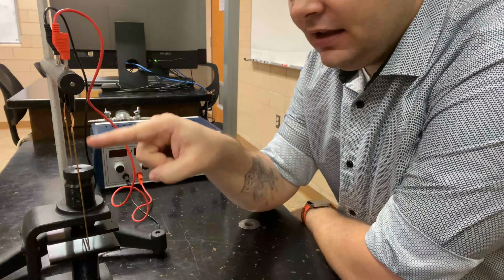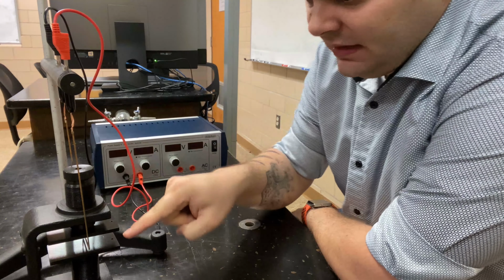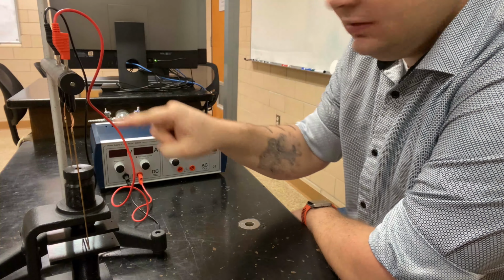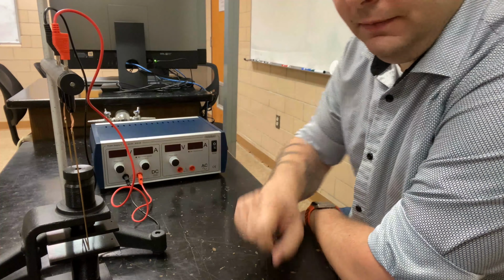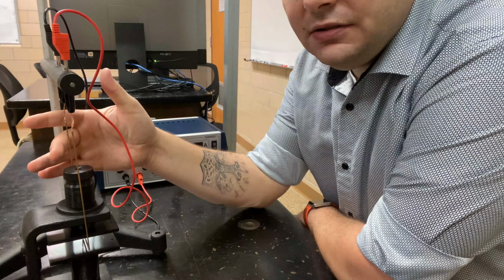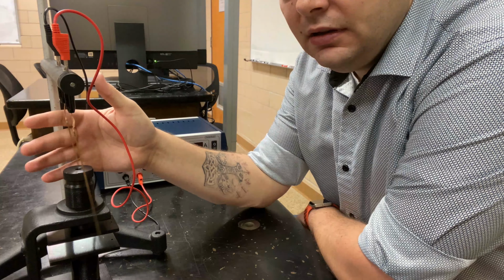Let's see the setup that we have. I have a conducting wire, that's this thing, and it's connected to my power supply over here, okay? And as you can see, the power supply is off. It's free to move, okay? Well, Professor Scanlan, what's this thing?